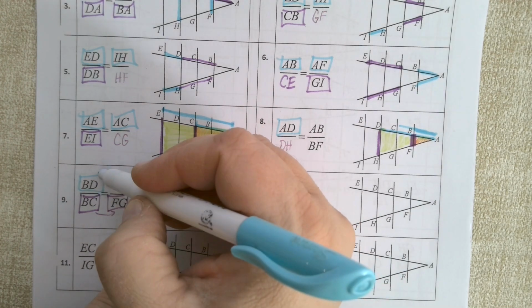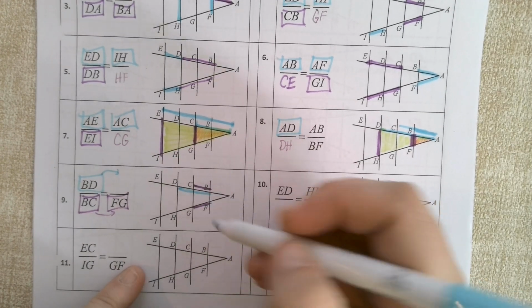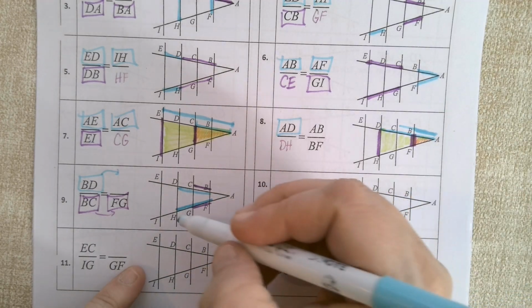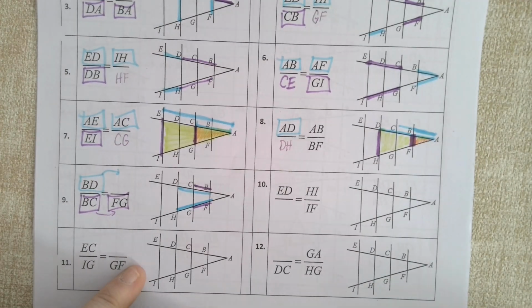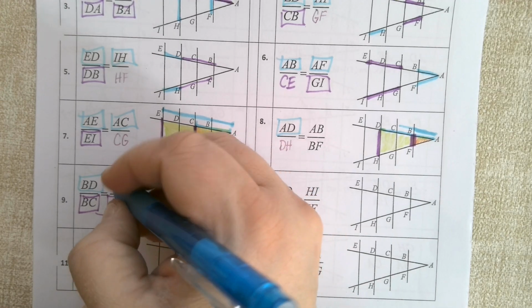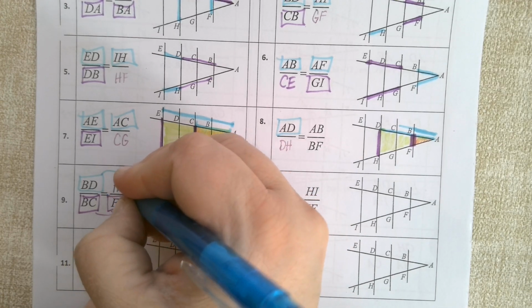So these two should be matching parts. BD should match up with the same parts on the other side. HF. Or FH. Either way is fine.